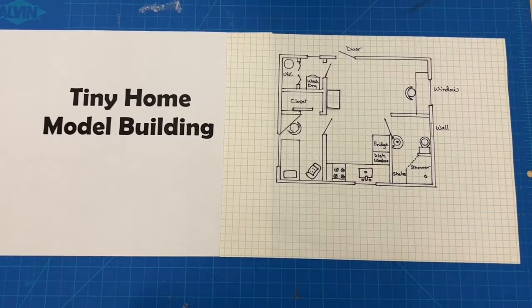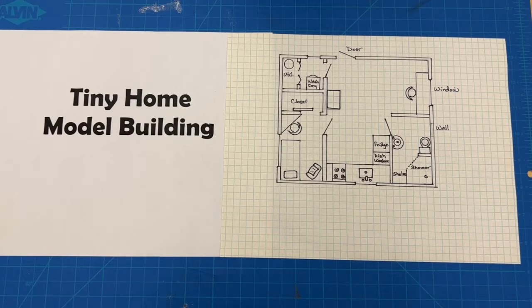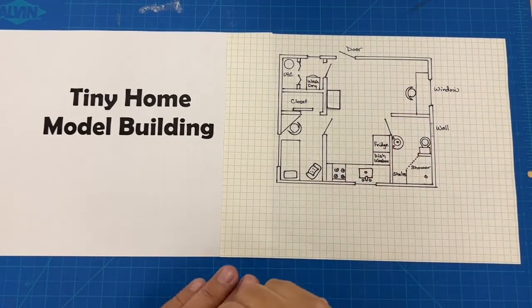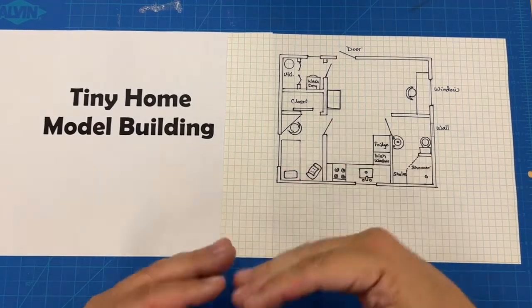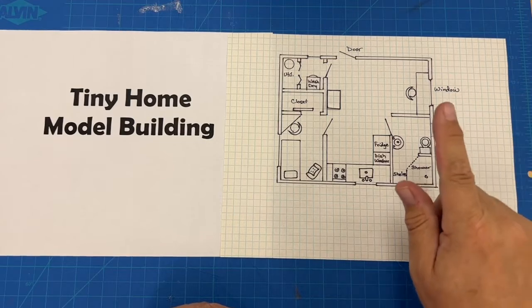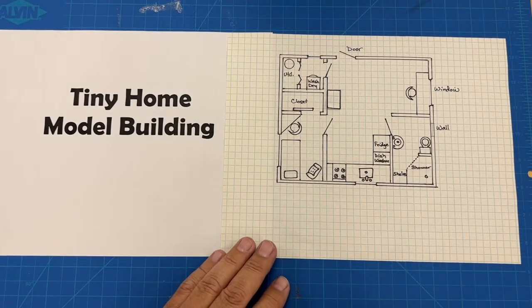As we design our tiny home, there's going to be a few things that we want to keep in mind as we work. And there's a few rules about architecture that are going to be helpful to you. To see the previous video that talks about this particular unit I'm using with my students, just click the link at the top of the video.